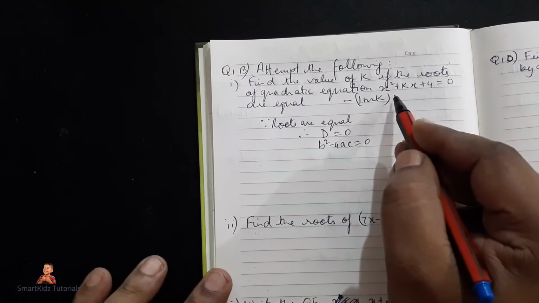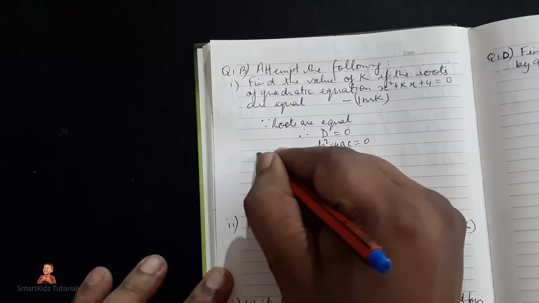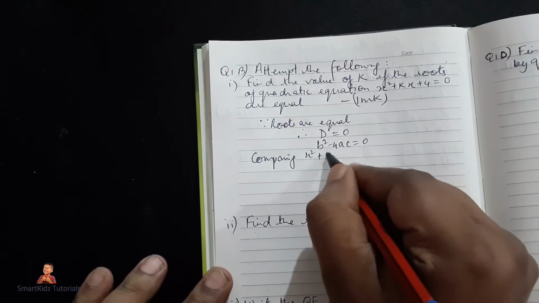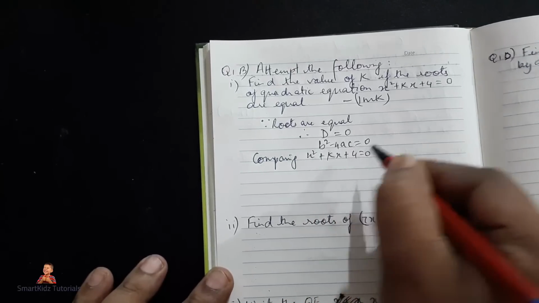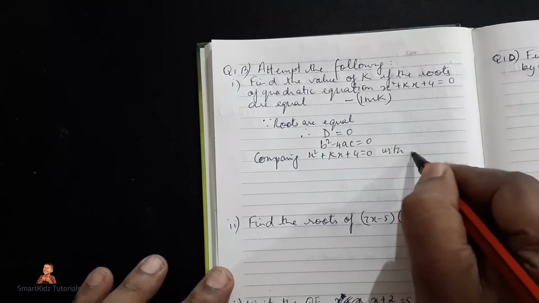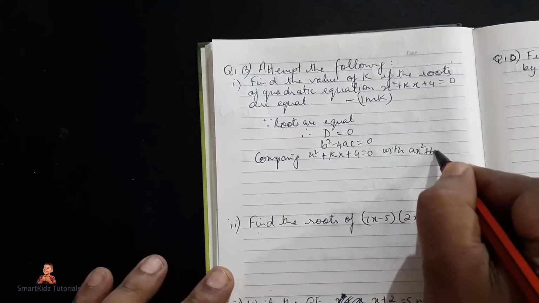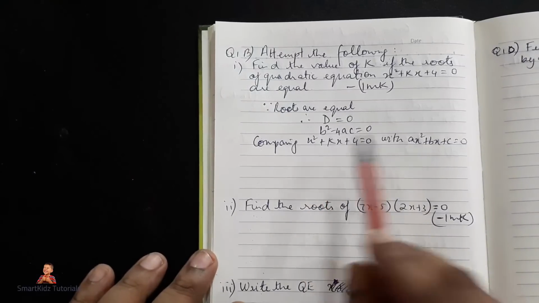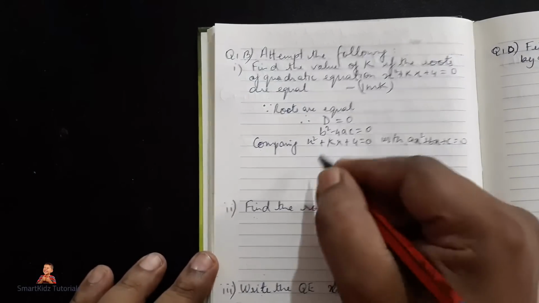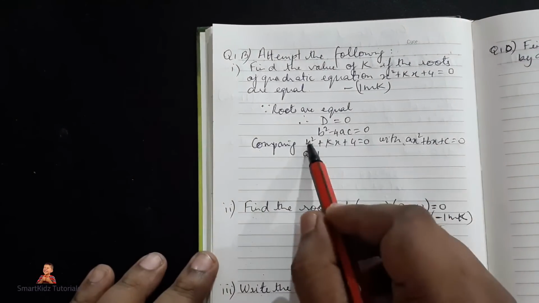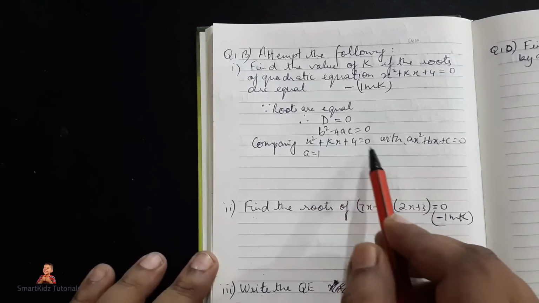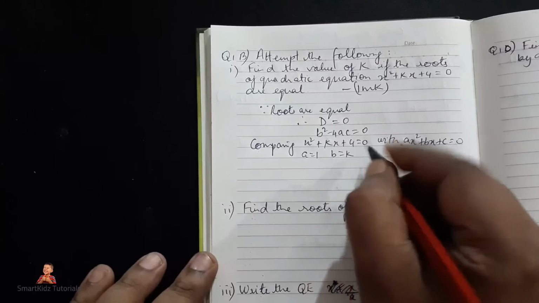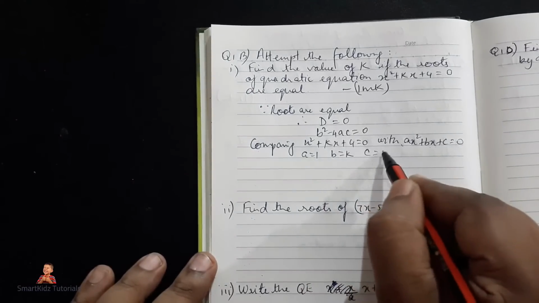Comparing x square plus kx plus 4 equal to 0 with the general form ax square plus bx plus c equal to 0, we get a equal to 1, because there is no coefficient in front of x square. Then bx, so b will be k over here and c will be positive 4.